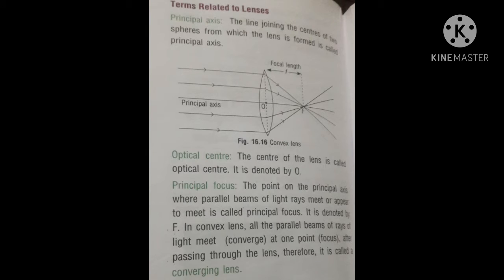Terms related to lenses. Principal axis. This is the line joining the centers of two spheres from which the lens is formed. A lens is a part of two spheres, whereas a spherical mirror is a part of one sphere. Because a lens has two surfaces, it is part of two spheres, and the line which joins the centers of the two spheres from which the lens is formed is called the principal axis.